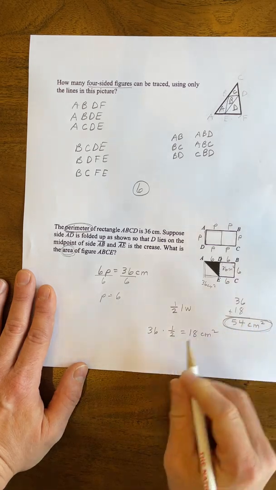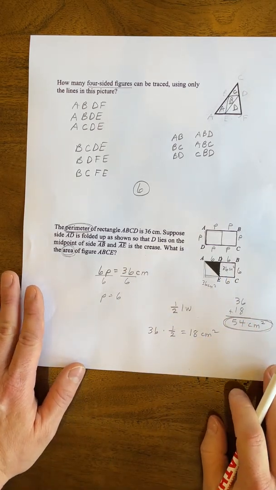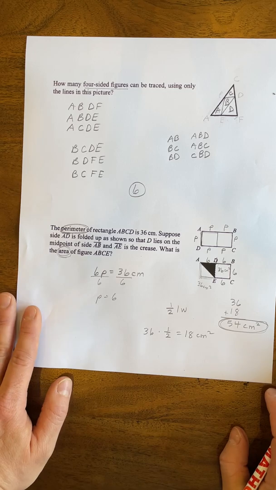And that is the answer. That's the area of figure ABCD.